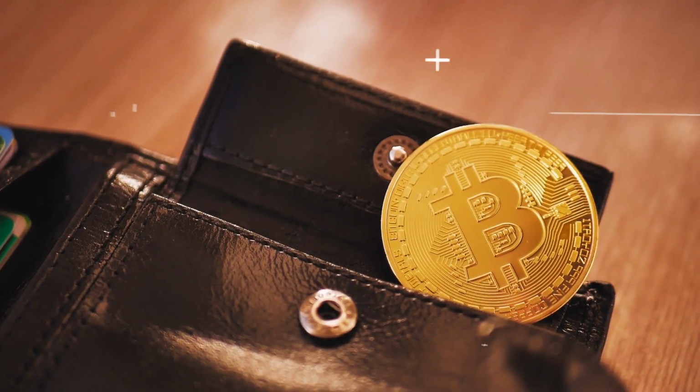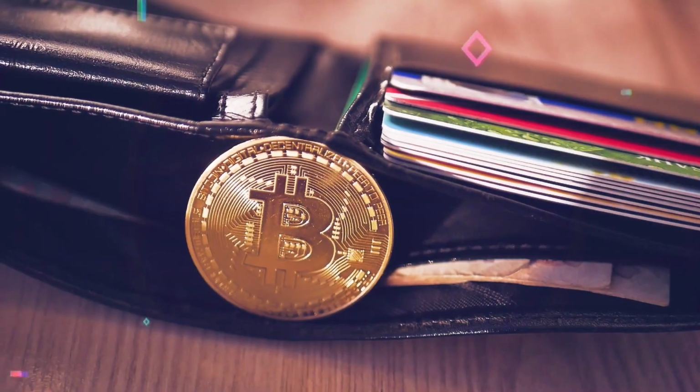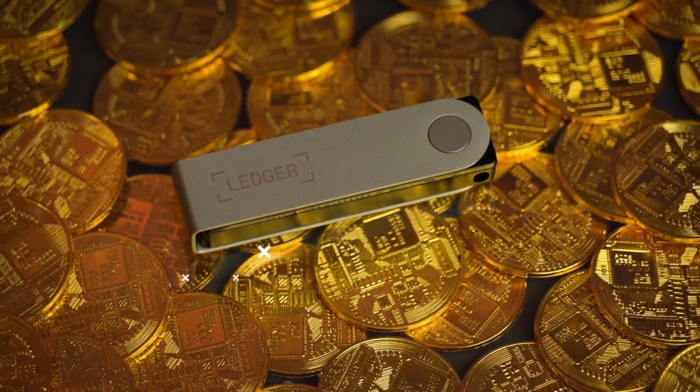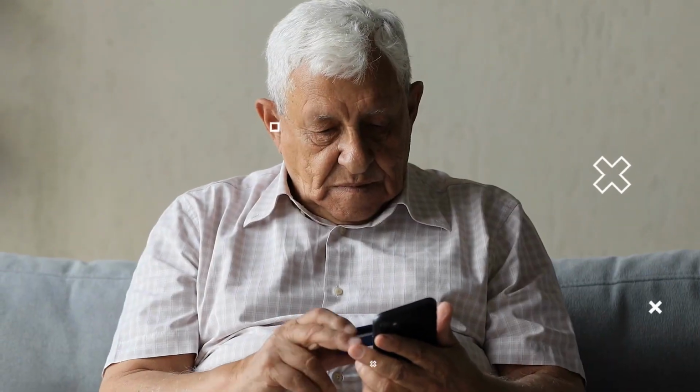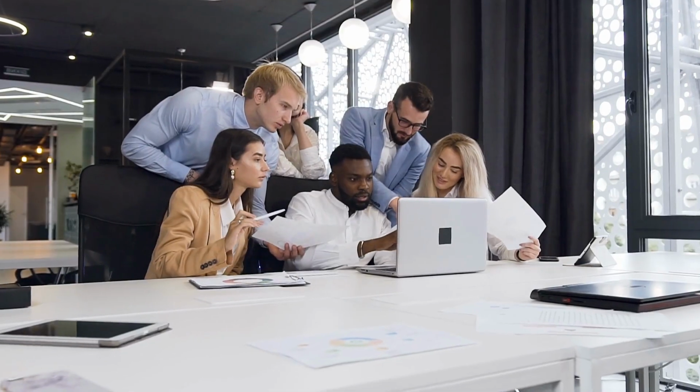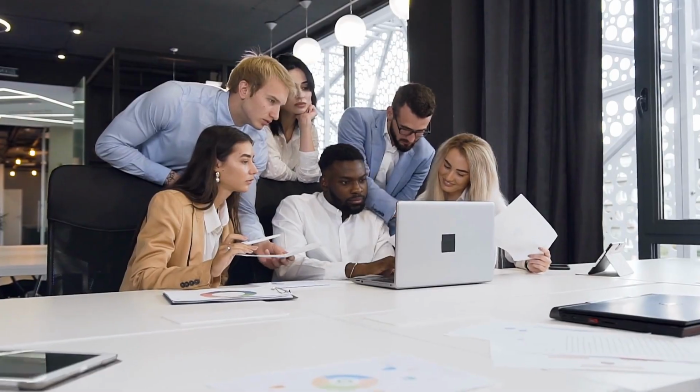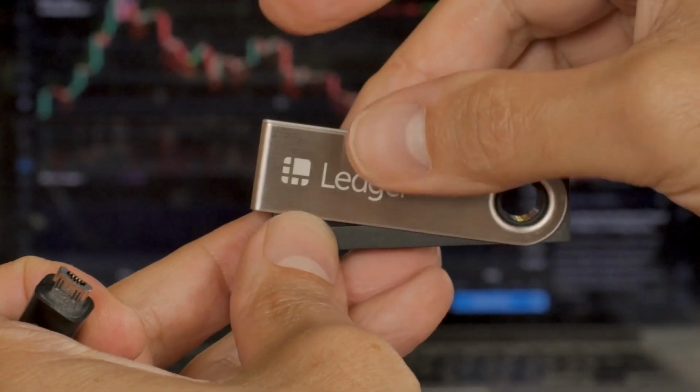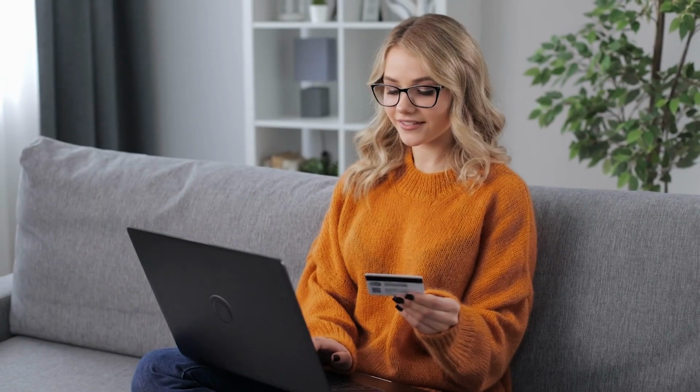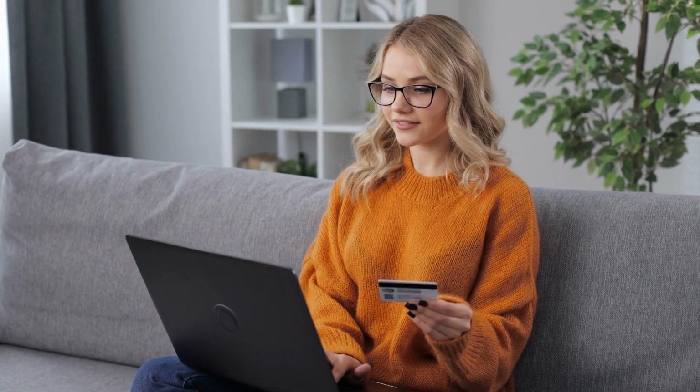Once you've decided on your investments, it's time to pick a cryptocurrency wallet. This is where you'll store your cryptocurrencies. There are various types of wallets, like hardware wallets, software wallets, and exchange wallets. Each has its own set of advantages and disadvantages. For instance, hardware wallets are considered the most secure, but are not as convenient as software wallets.